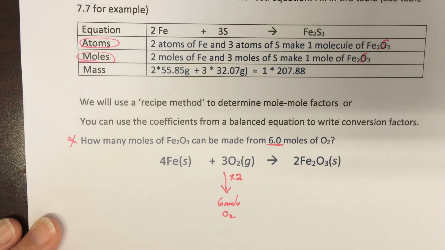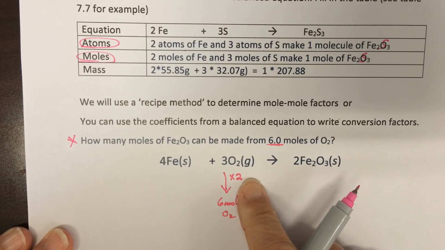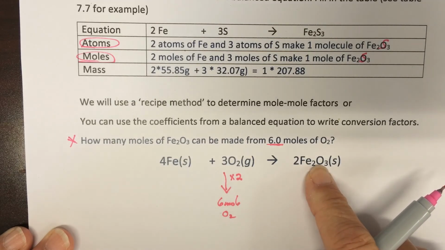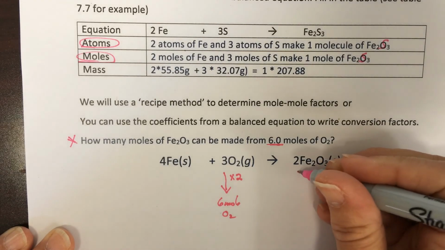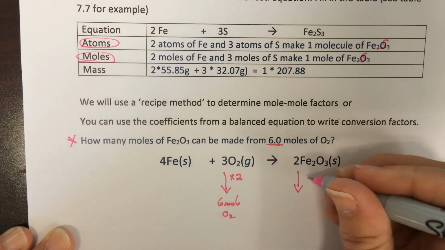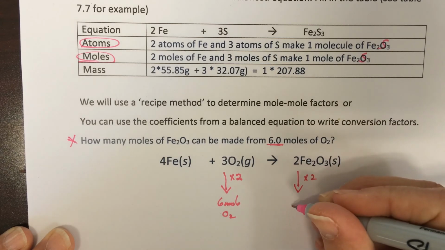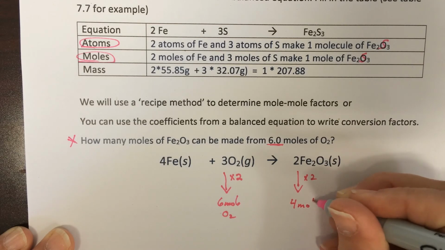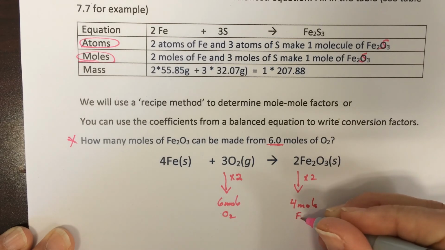And just like if you were making cookies, if you double the reactants, you'll make twice as many cookies. So we'll also have to double the iron oxide. So we're going to make 4 moles of the iron oxide.